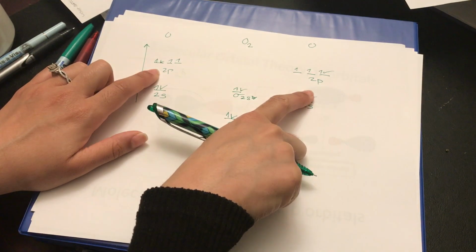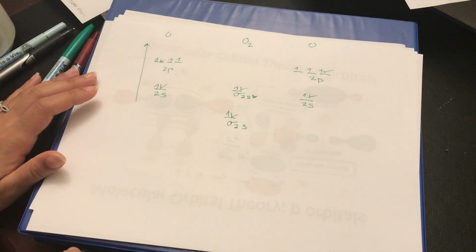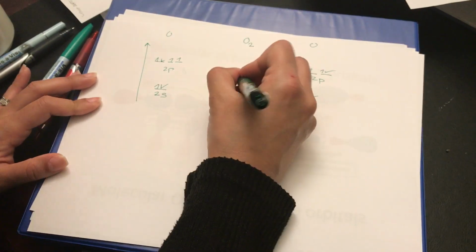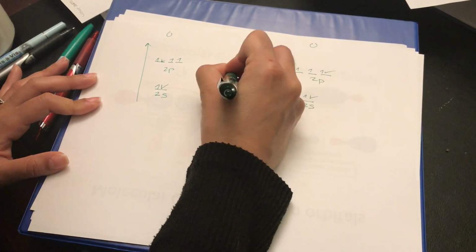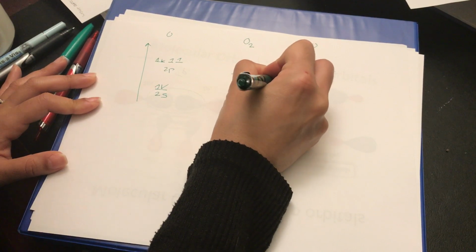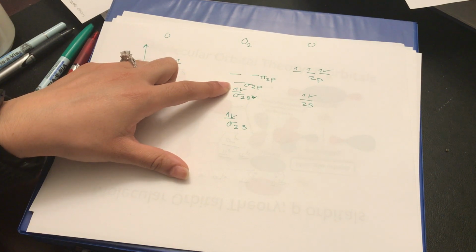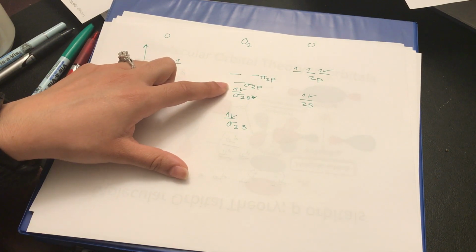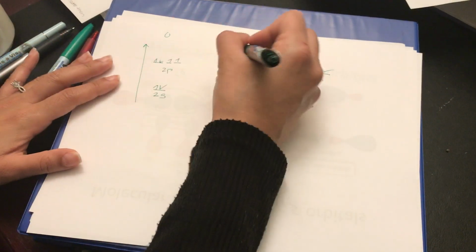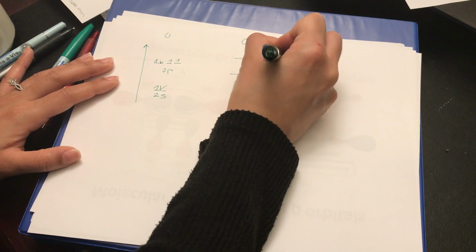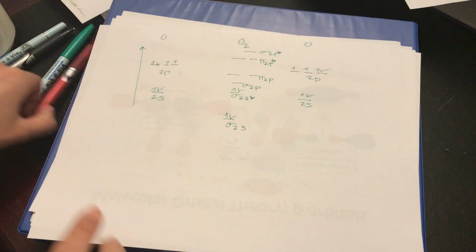Now I have my pi orbitals. So I've learned that I can make 3 molecular orbitals for my 3 atomic orbitals of my p orbitals, sigma and pi. Sigma is more stable, so I have sigma 2p and then pi 2p. Then for antibonding, sigma 2p is actually less stable for antibonding because there's almost no chance of finding an electron. So then you have pi 2p star and sigma 2p star. And then you would fill in your electrons.